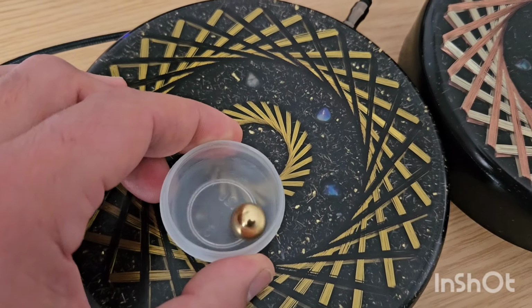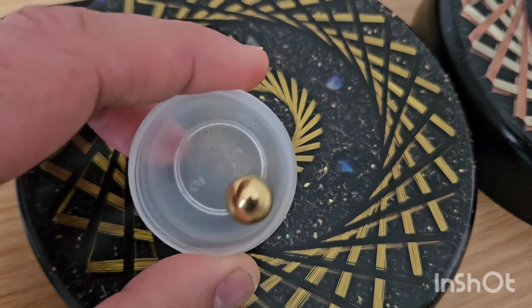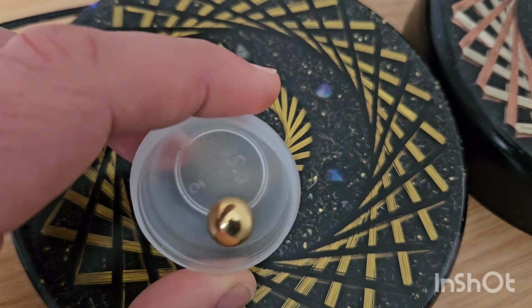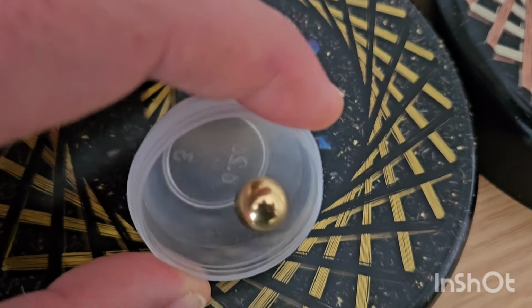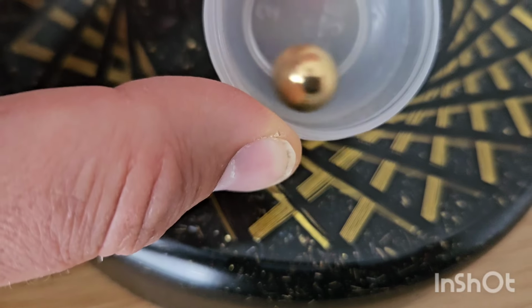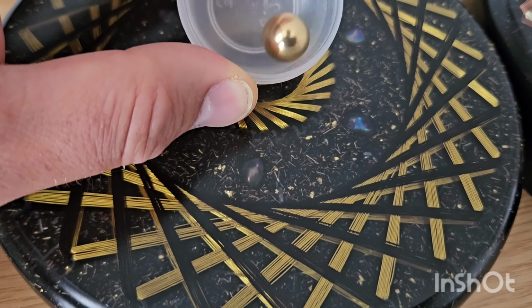Anyway, because it's quite strong, what we can do is get this bad boy just spinning up on itself. What I'm trying to do is just make it spin on the spot. It will do it.